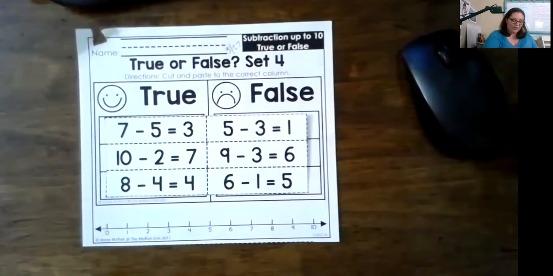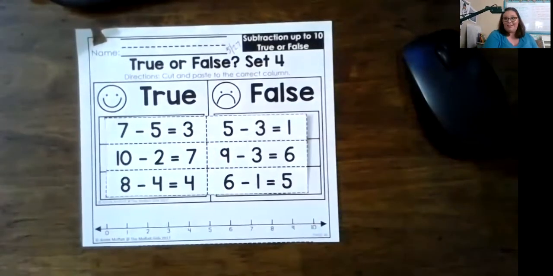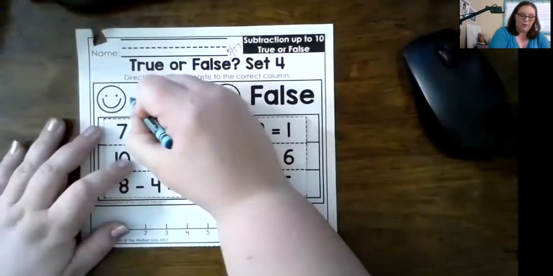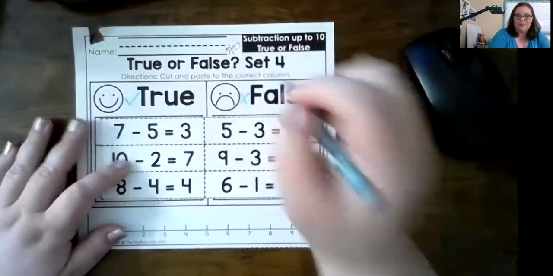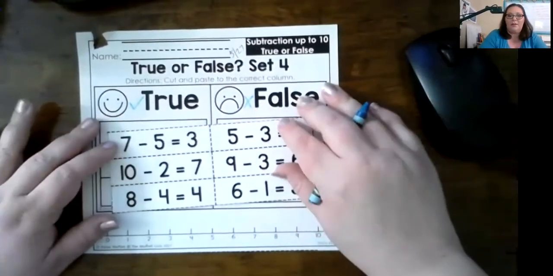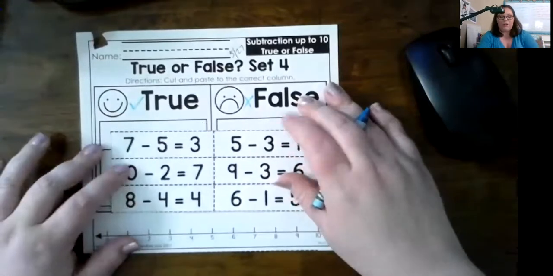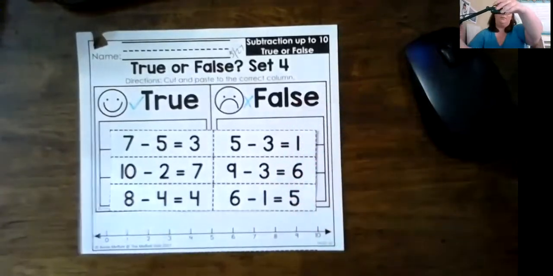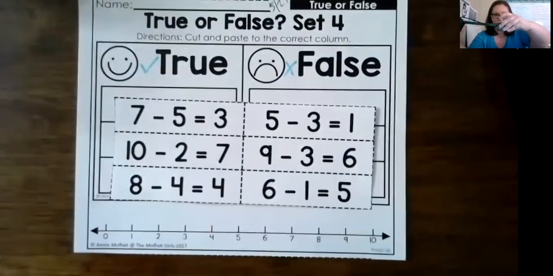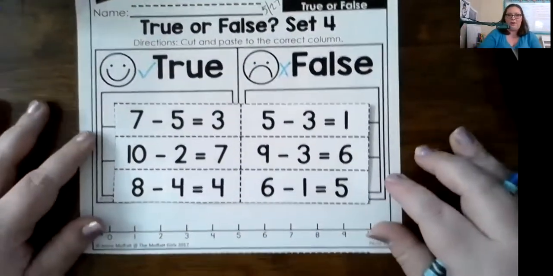When we had an equation that was false, we put an X. And that way it was super easy for us to glue them under the smiley face for true or the sad face for false, all right? And we're gonna use our number line. I wanna get just a little bit closer.